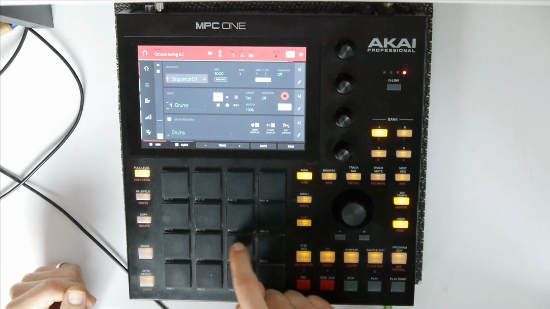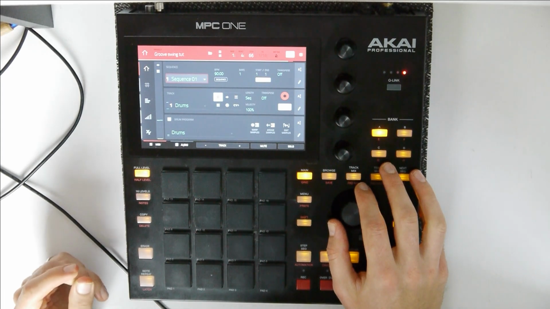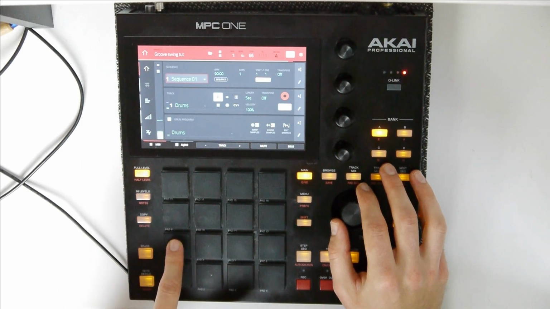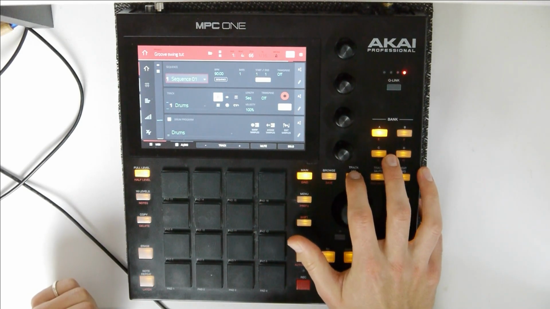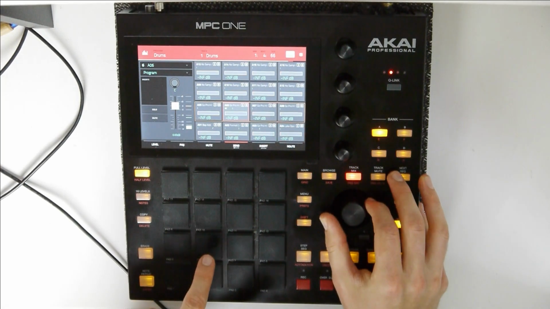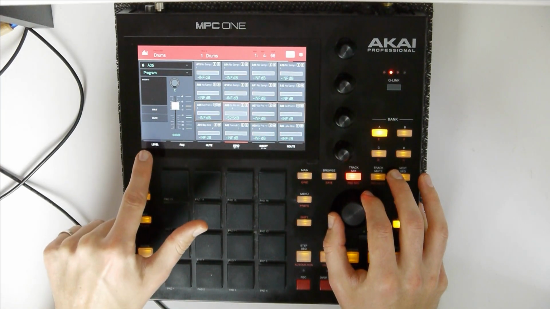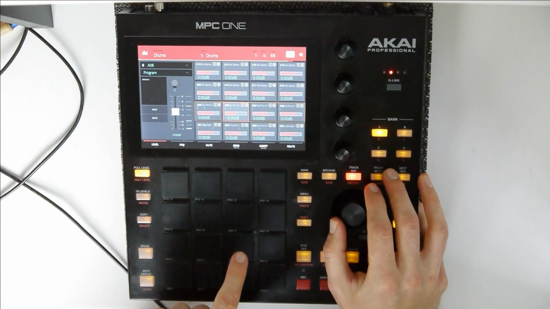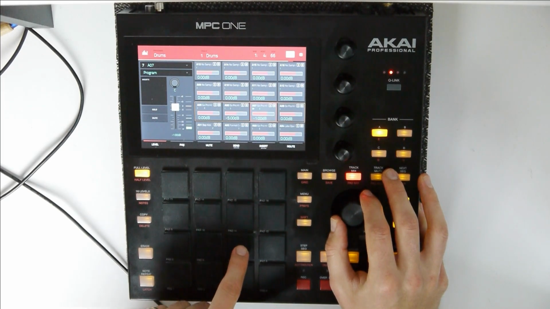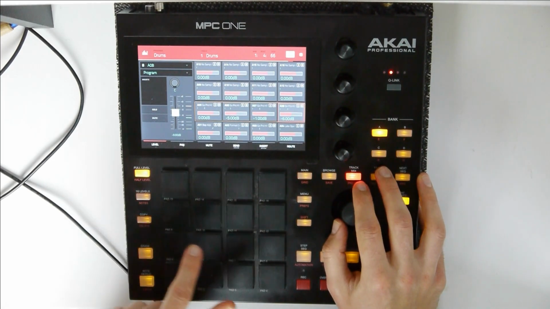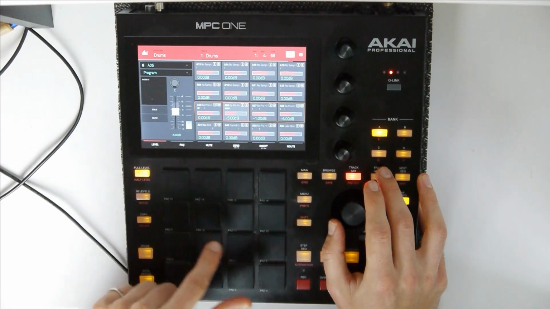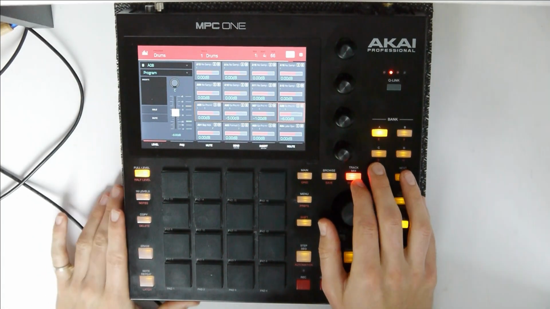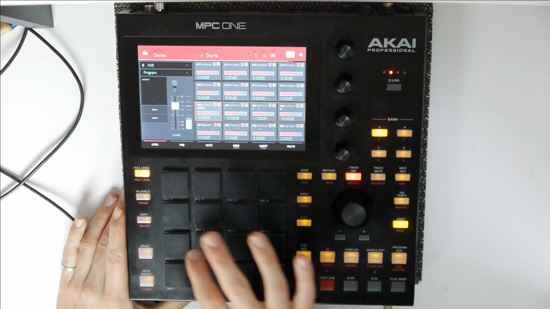So now we got the hi-hat on those 4 pads, and let's set the volume of these pads to different levels. So the first one is loud, so let's go to pad mix. The second one is a little quiet. Then this is maybe louder again, and this is quiet. So we have this feeling of 16 levels velocity, but in a very controlled way.